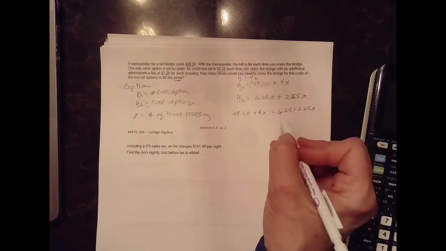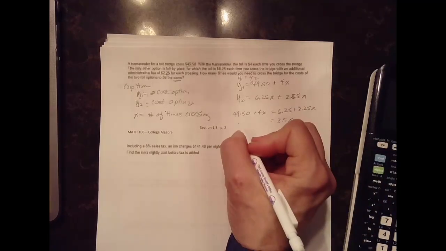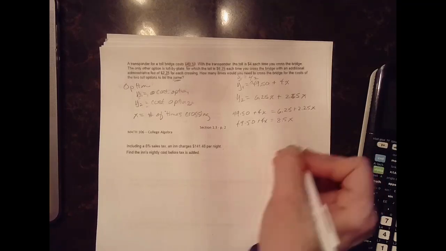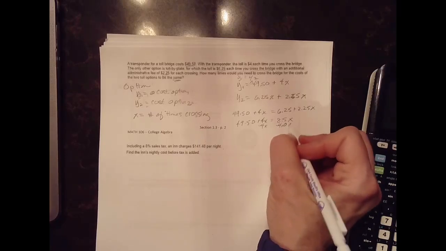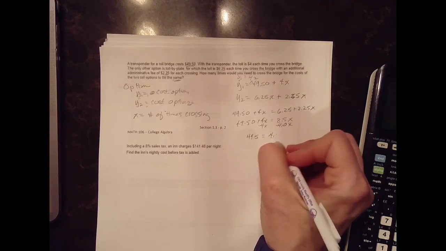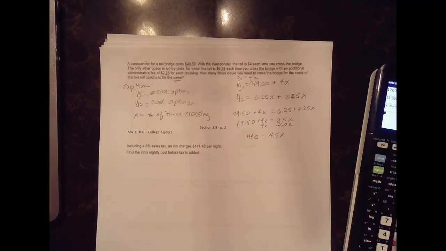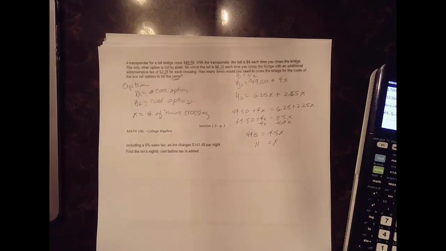And then on this one, I'm going to start combining my like terms. If I have 6.25 plus 2.25, then that's going to end up being 8.5x is equal to 49.50 plus 4x. Now I'm going to get my x's on the one side, so I'm going to subtract 4x from both sides. And so 49.50 is going to equal 4.5x. And then the last step is I would divide by 4.5. So 49.50 divided by 4.5 will give me 11. So it will take me 11 times to cross for them to equal the amount.